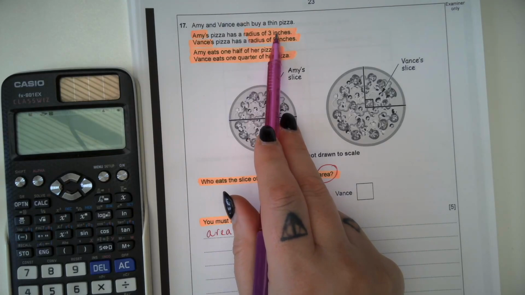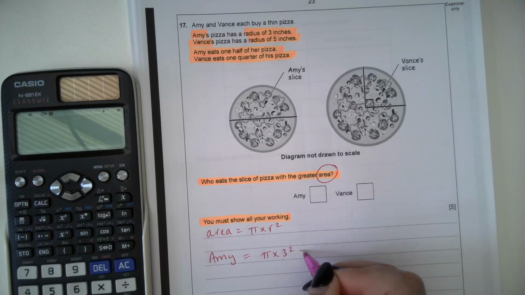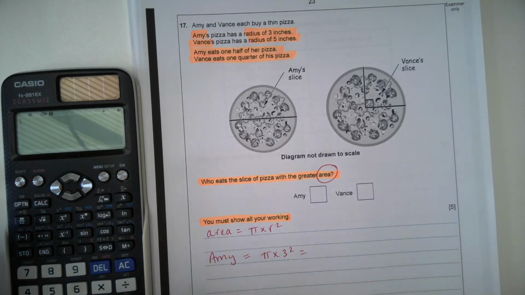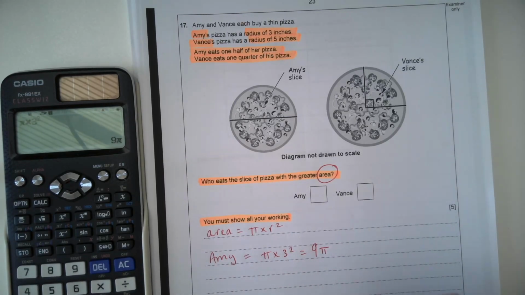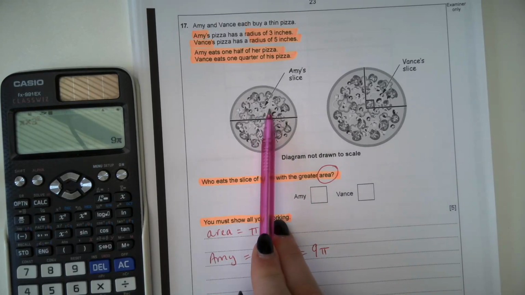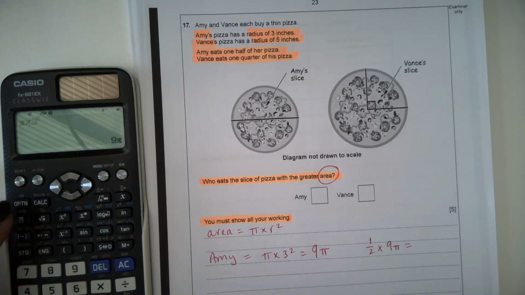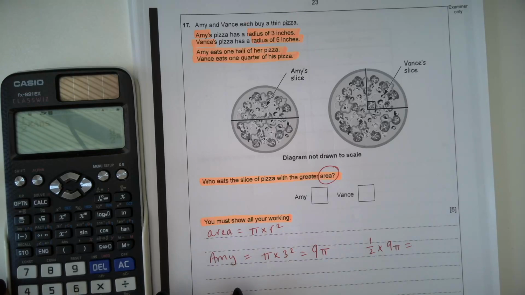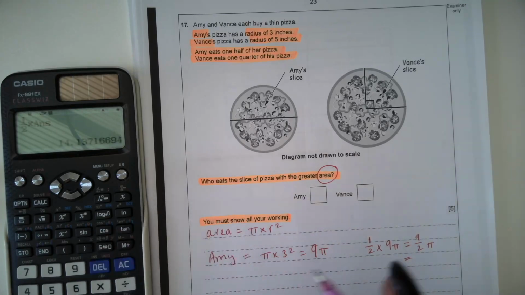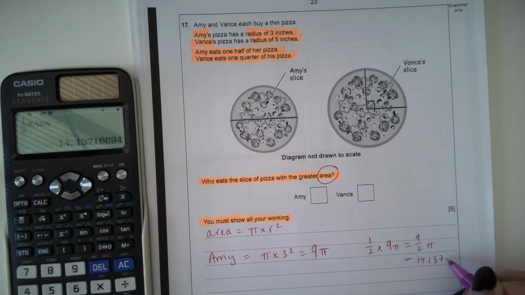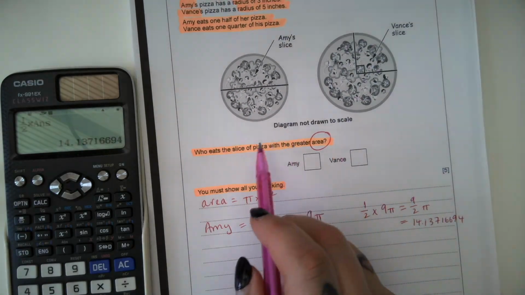So Amy's pizza has a radius of 3 inches. So Amy is pi times 3 squared, because our radius is 3. So pi times 3 squared is 9 pi. I'm going to write it as 9 pi for now in case I need to do any calculations with it later. Now Amy only eats half of her pizza, so we only want half of that area. So 1/2 times by our answer of 9 pi, which is 9/2 pi, or as a decimal, 14.137166694.